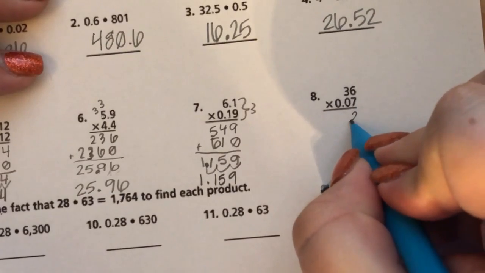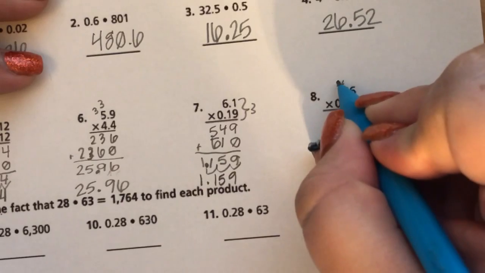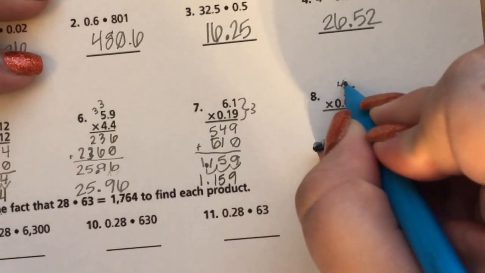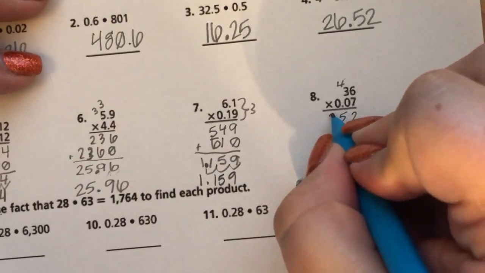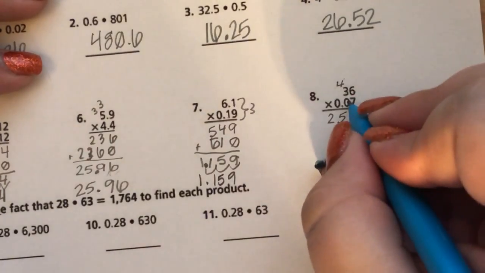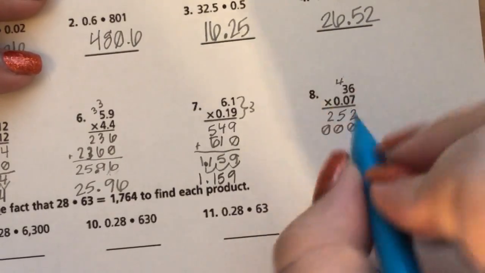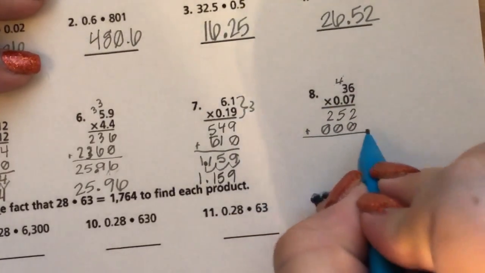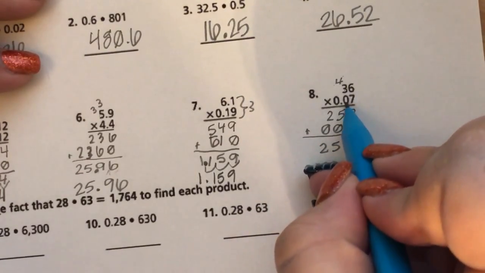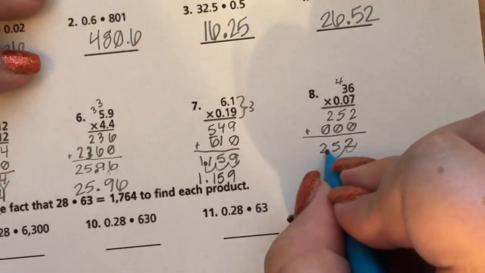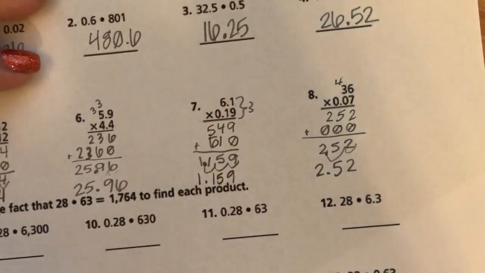36 multiplied by 7 tenths. 6 multiplied by 7 is 42. 2 carry the 4. 7 multiplied by 3 is 21 plus 4 is 25. I could go ahead and do all the zeros, and in fact, maybe I will. There's a placeholder, and then everything is 0 after that. So I added up. 2 plus 0 is 2, 5 plus 0 is 5, 2 plus 0 is 2, and I need to move my decimal point 2 to the left, 2.52.